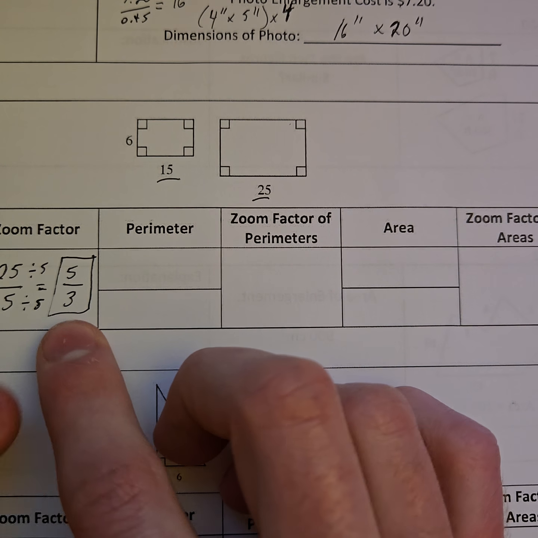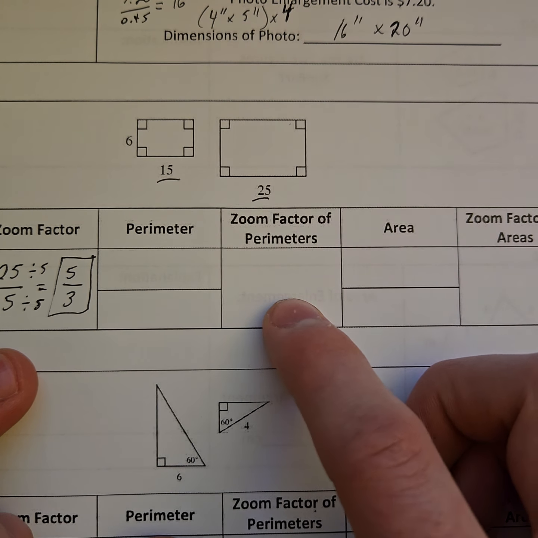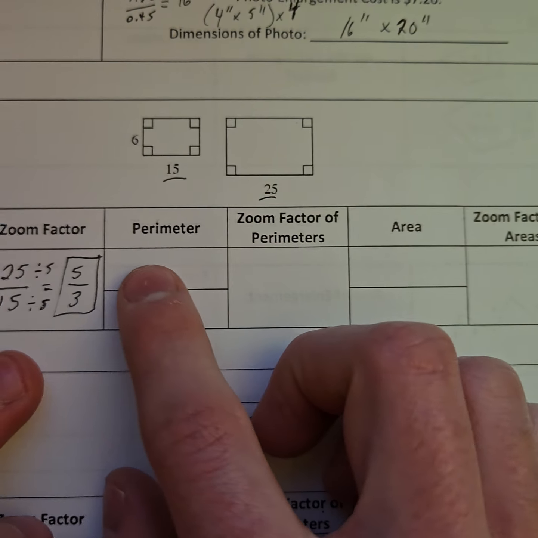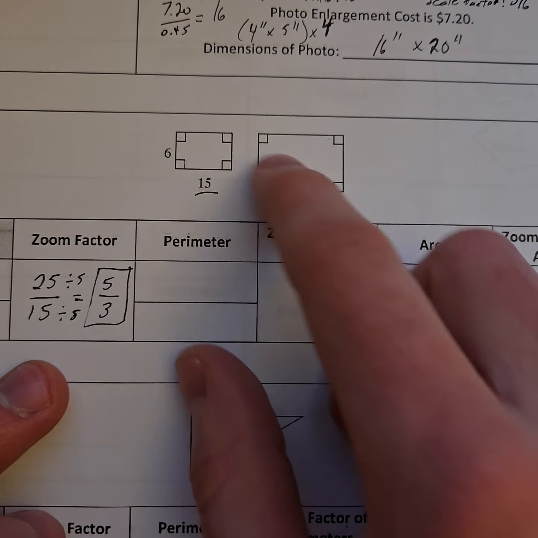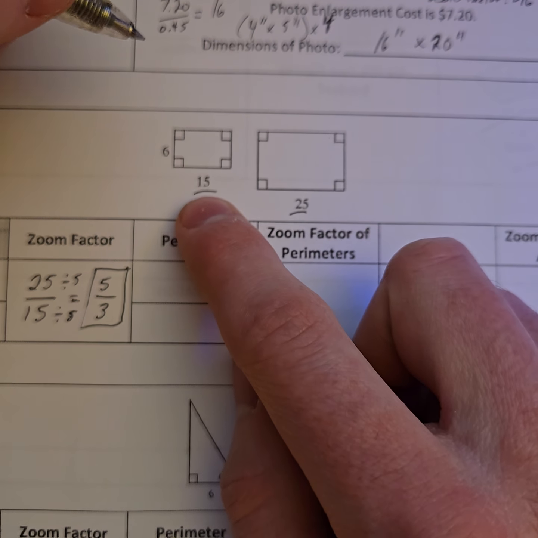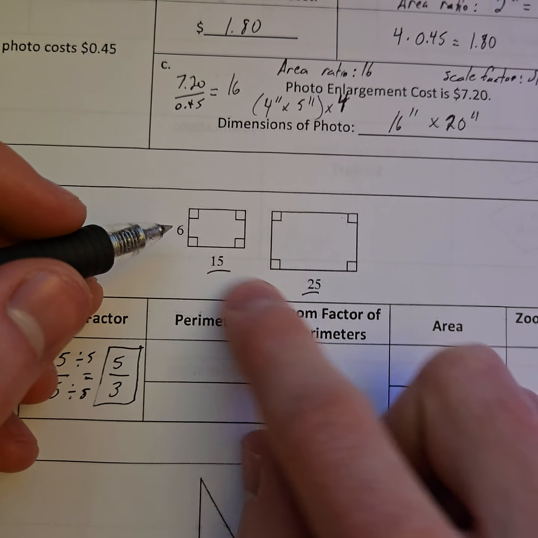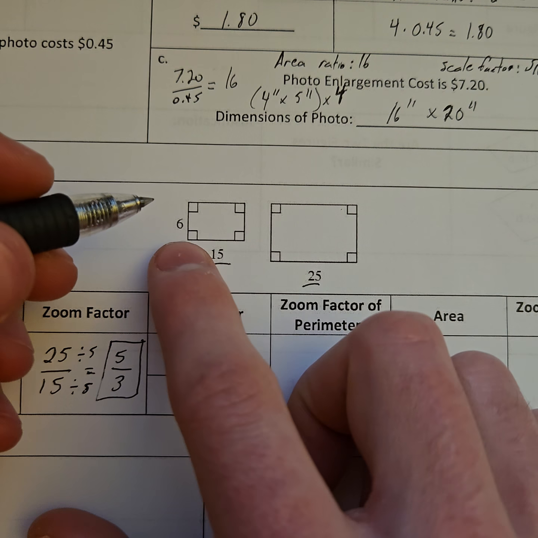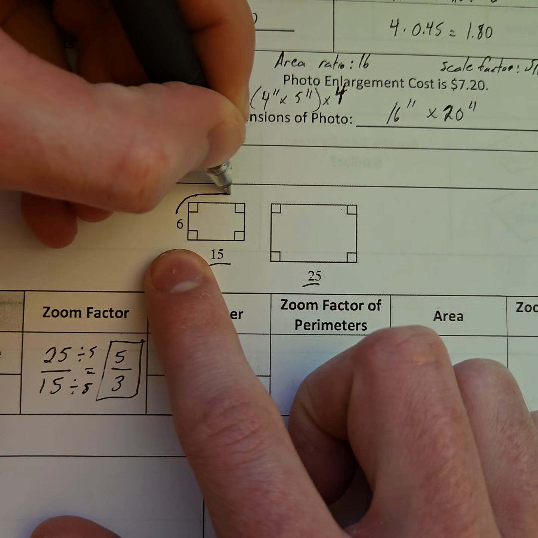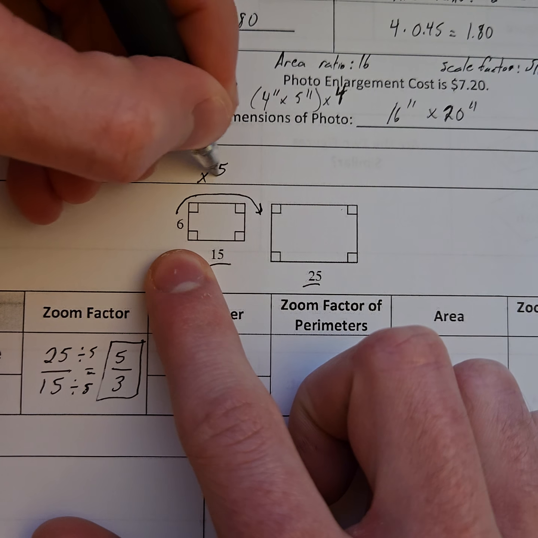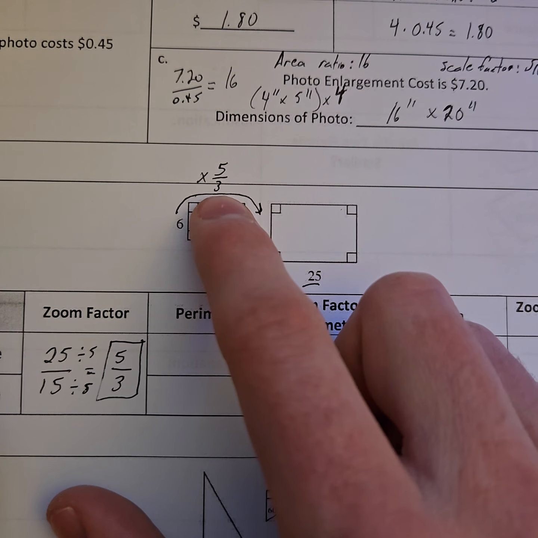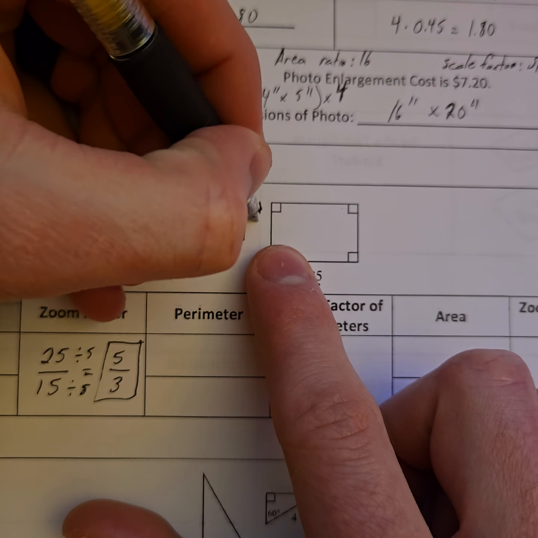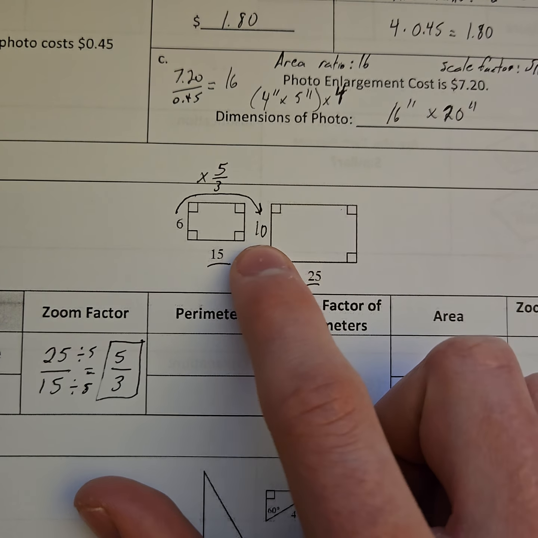And now we're going to compare that with the scale factor of our perimeters and the scale factor of our areas, or the area ratio. Okay, so if we look at our perimeters, let's figure out our perimeters here. If this is 15 and 6, this is 25, let's figure out what that missing side would be using our scale factor. Well, if we take 6 times 5/3, well, 6 divided by 3 is 2. 2 times 5, this would be 10. Or you can just type that in your calculator and find that that's 10.